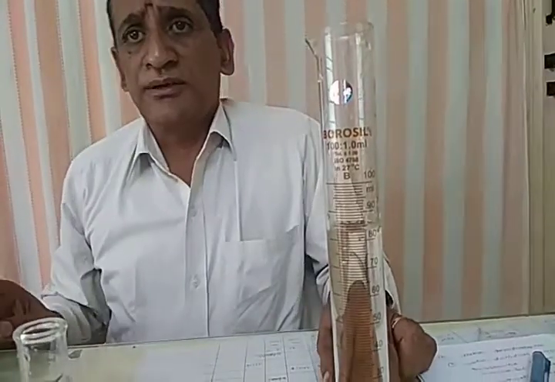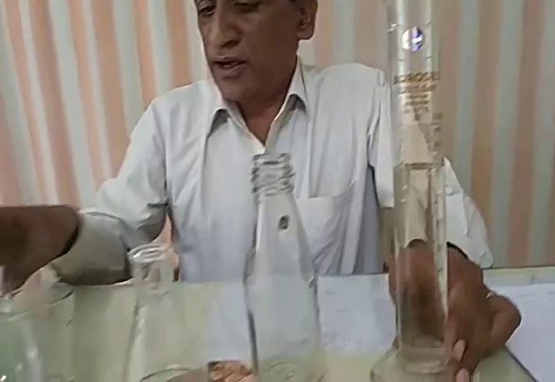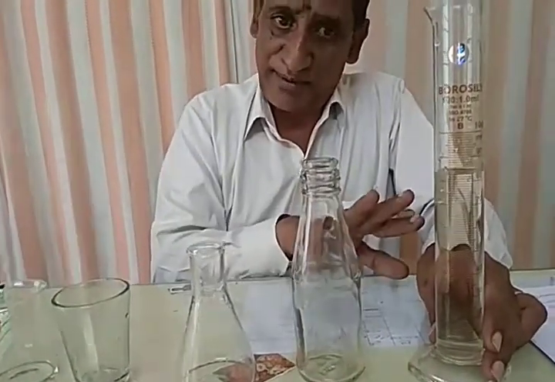See now, according to the container, the water is going to take its shape. So that shows water has no fixed shape. That we can easily understand.